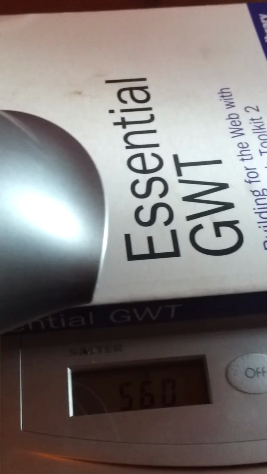If you could make this airflow fast enough, that book would lift, right? In later lectures, I'll talk about how much speed you would need to lift so many grams, so many newtons of energy. But basically, that's the principle. It's really simple.